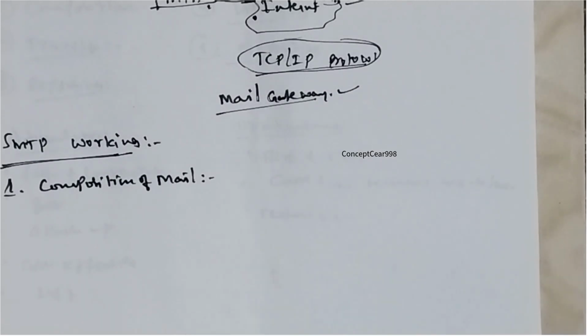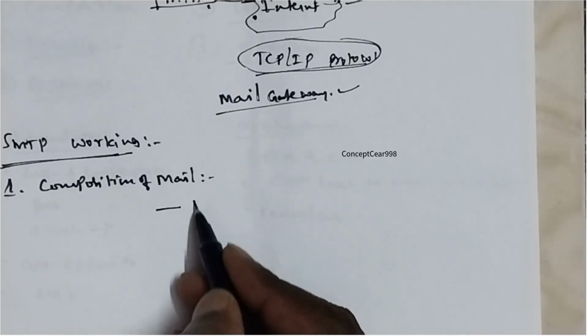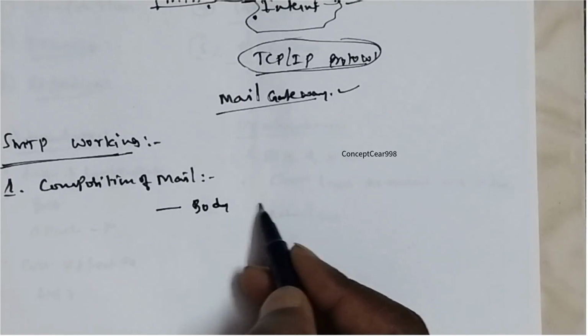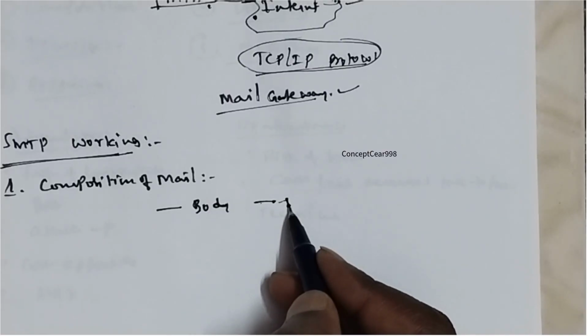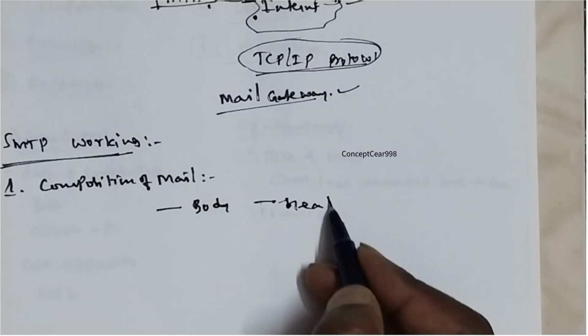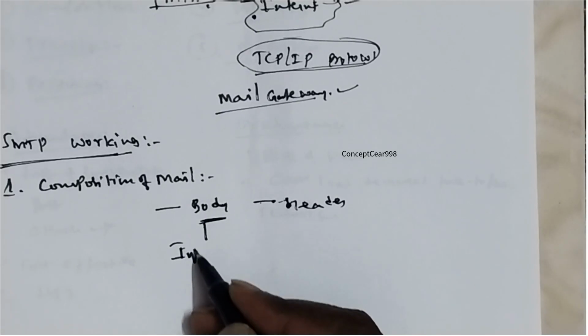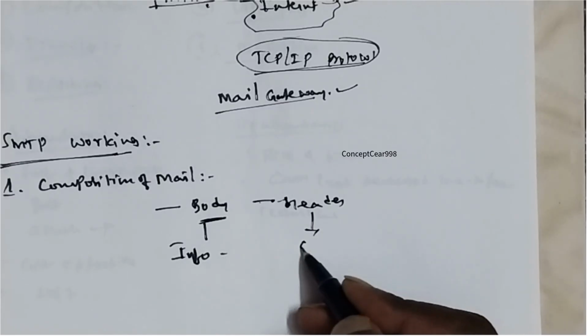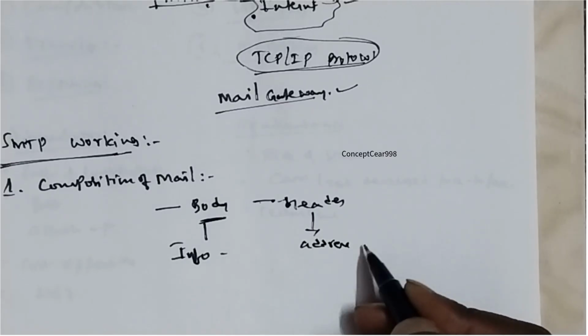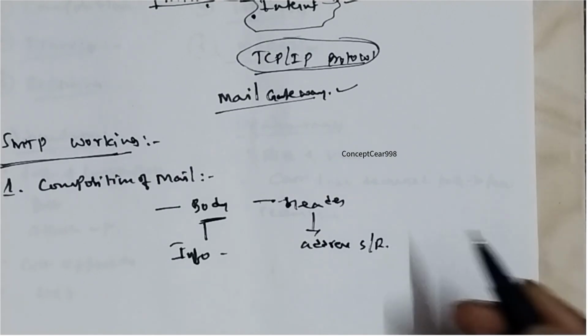A mail user agent is a program which is used to send and receive mail. The message contains two parts: the body part as well as the header part. The body part contains the information, and the header part contains the addresses of the sender as well as the receiver.